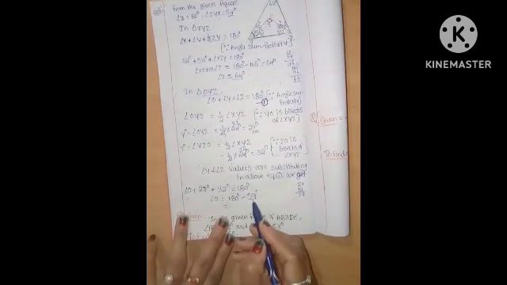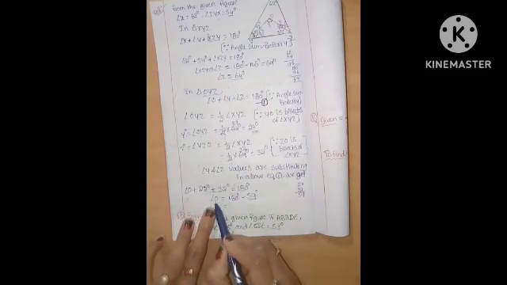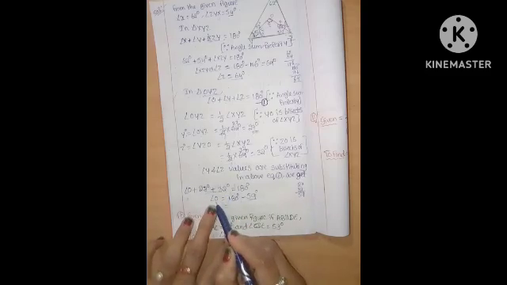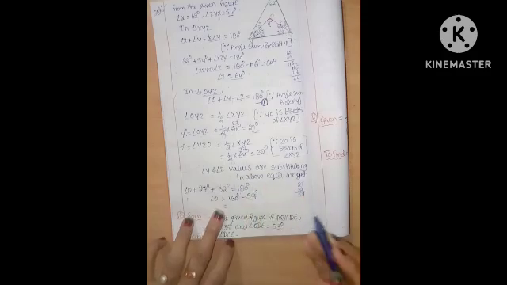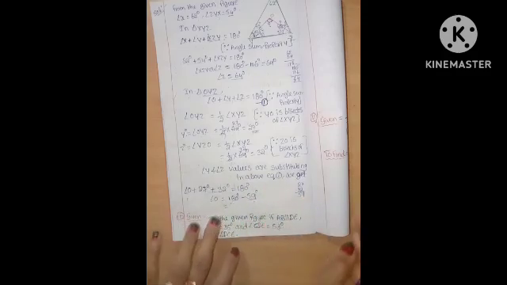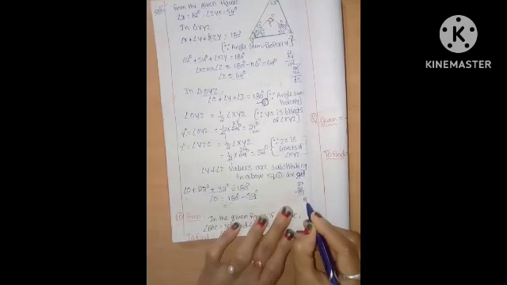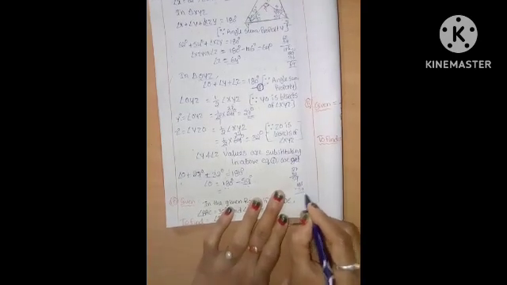Why is it moved to this side? These are all the constant terms and this is the variable. So variables we write on one side, and all the constants we move to the other side. So subtracting these two terms, how much value do we get? 180 degrees minus 59 degrees.